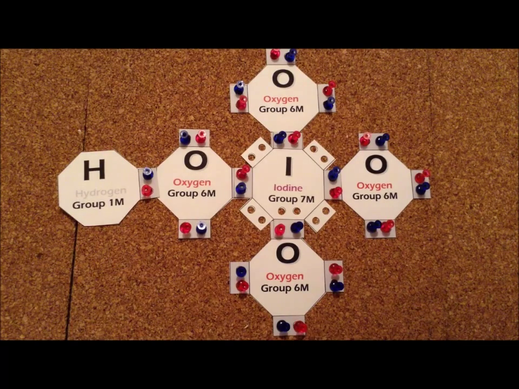Recall that this will have the same number and type of resonance structures as did perchloric and perbromic acid. And you can go back and examine the series of hypochlorous, chlorous, chloric, and perchloric, and you should be able to construct hypoiodous, iodous, iodic, and periodic acids by analogy.